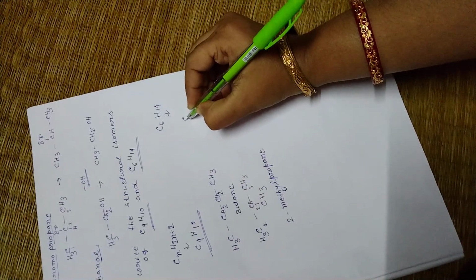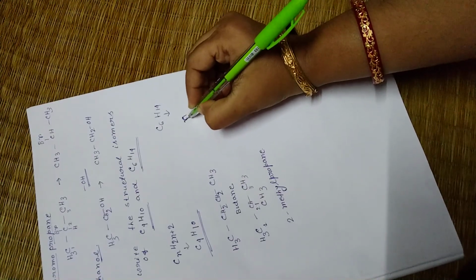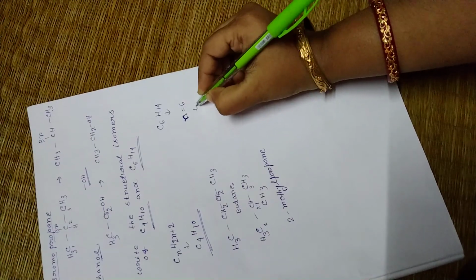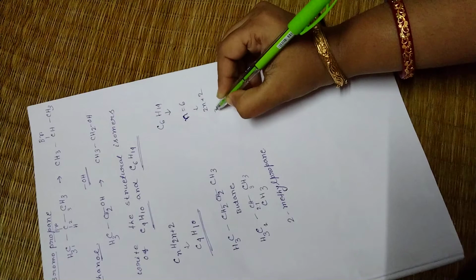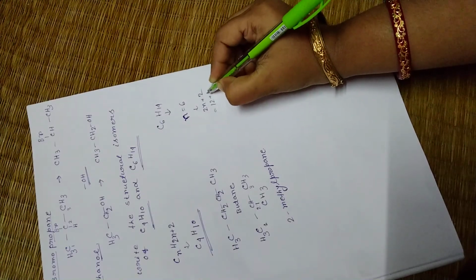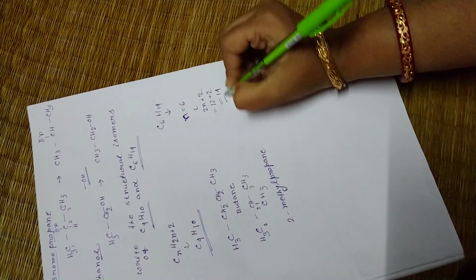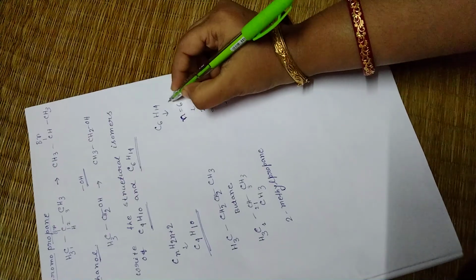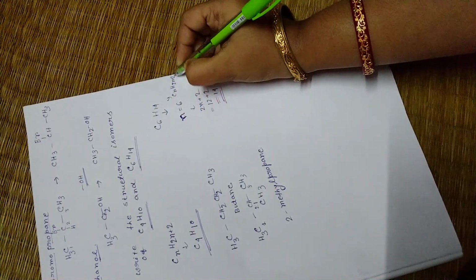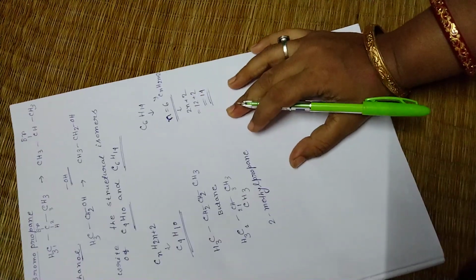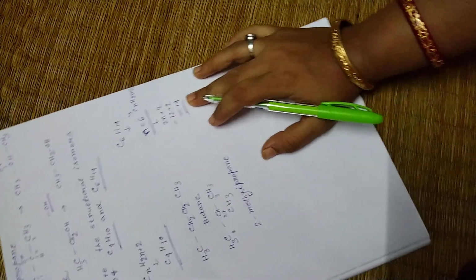Putting n equal to 6, we can see that 2n plus 2, that is 12 plus 2, equals 14. So this is similar to CnH2n plus 2, where n equals 6. So this is also an alkane.